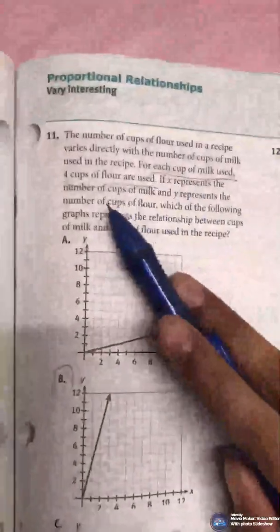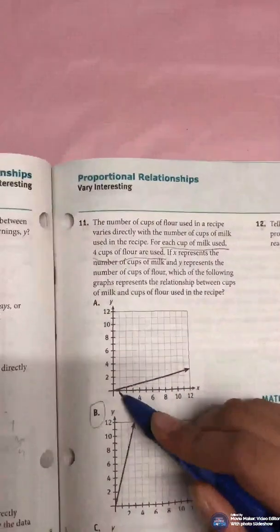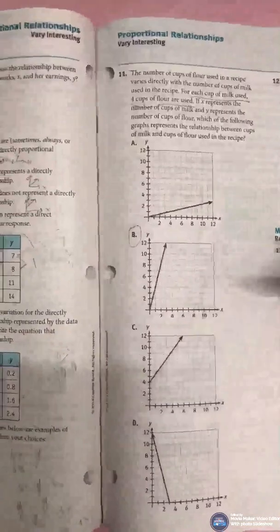So let's see. For 1 cup of milk, 4 cups of flour should be used. So if x is 1, y has to be 4. If we see here, if x is 1, y is not 4. Let's see here, if x is 1, y is 4. So this is a good graph. Let's see this one. If x is 1, y is 4 here too, but this is not a good graph because if x is 1, y is not 4. So this is the only option. So for 11, the choice you have to pick is B. So let's move on to 12.